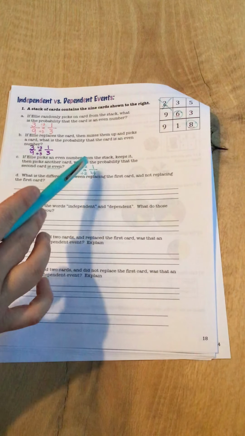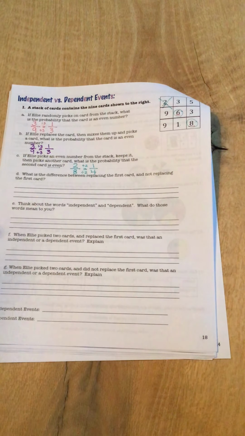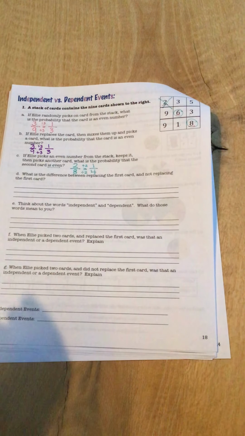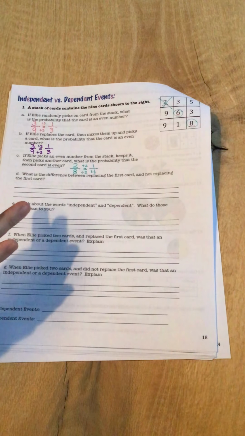If she's picking it and replacing it, or if she's picking it and keeping it, my denominator, my whole, is either going to stay the same or it's going to change. Letter D. What is the difference between replacing the first card and not replacing the first card? Well, when you replace the first card, you do not change the original number of cards or the number of even cards. When you do not replace the first card, you change the original number of cards and the number of even cards. So what is the difference?